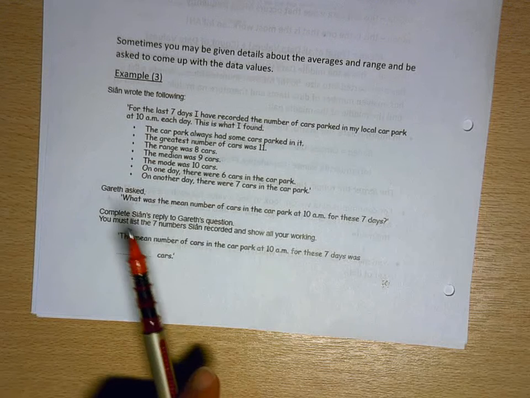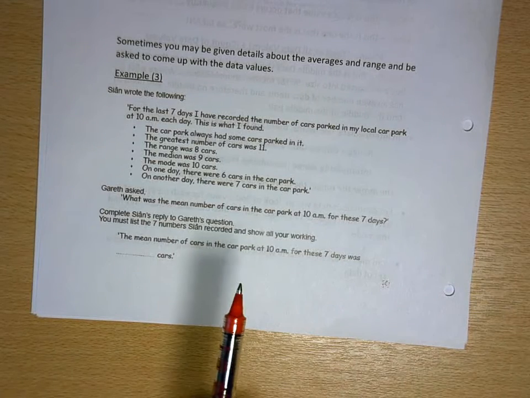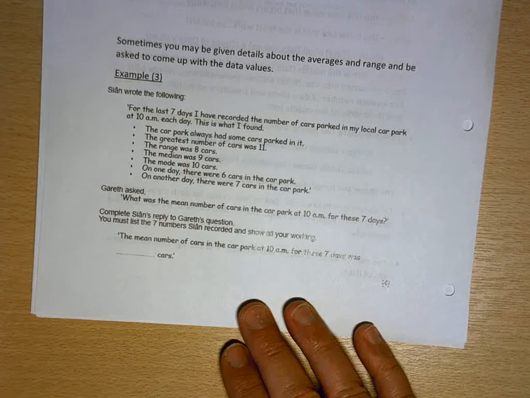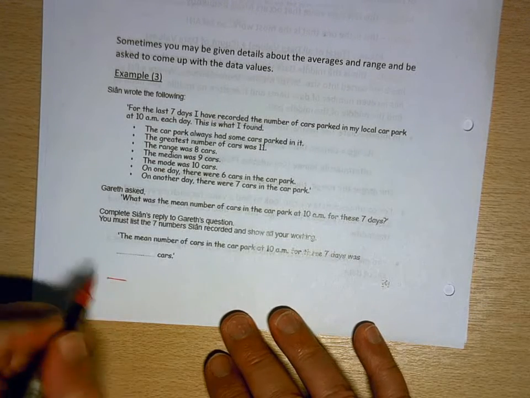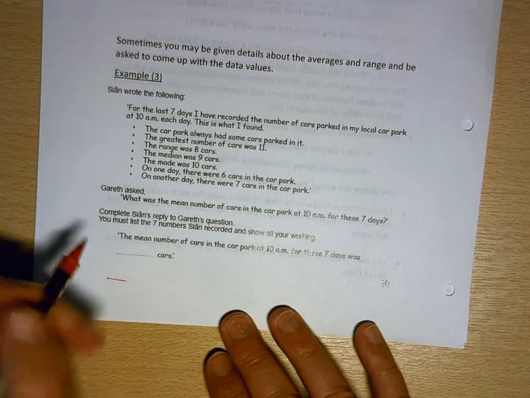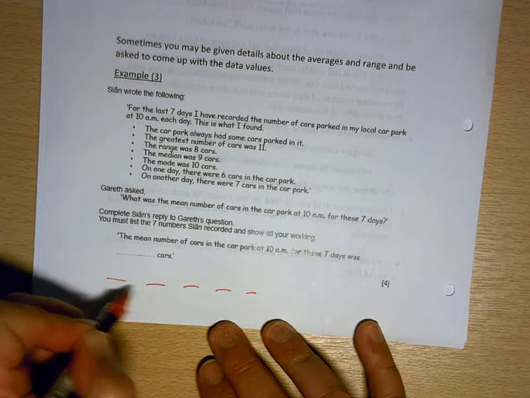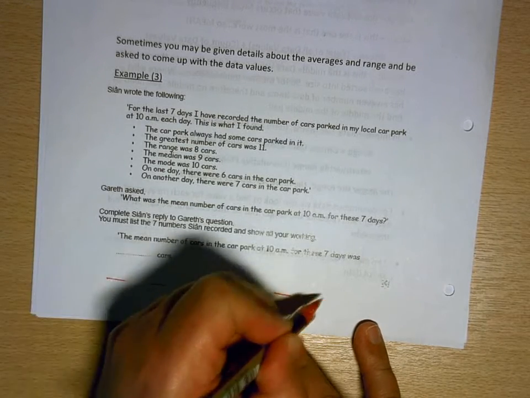So in order to work out what the mean is, I need to know what the actual raw data values are, so the actual numbers of cars in each day. And there's enough information here to do that. There will be more space on an actual exam paper than this. So we're going to have 7 data values. 1, 2, 3, 4, 5, 6, 7.